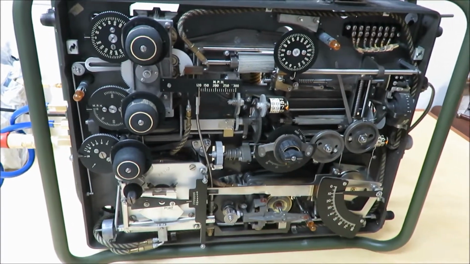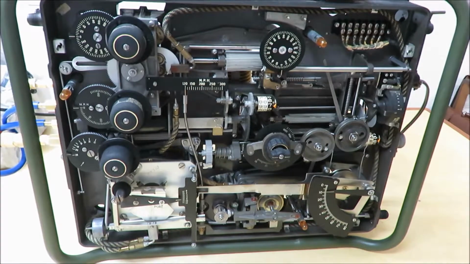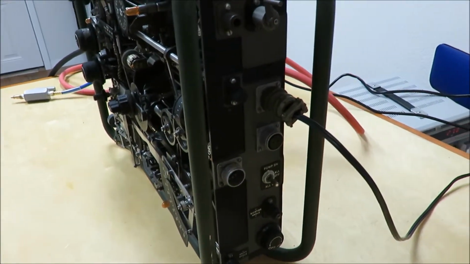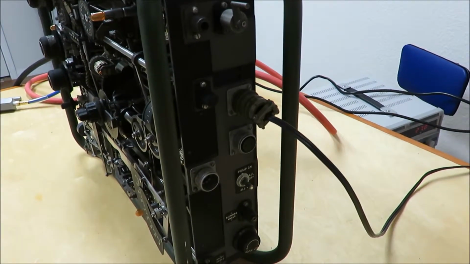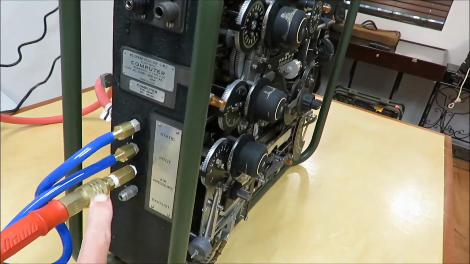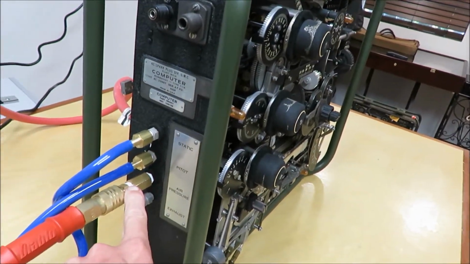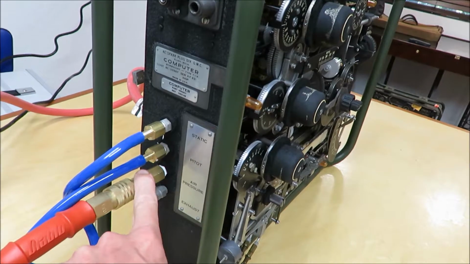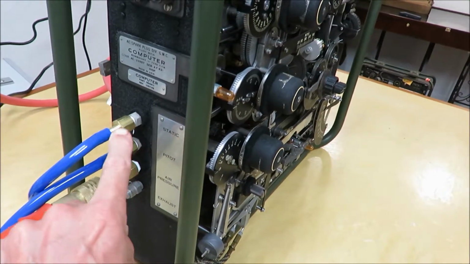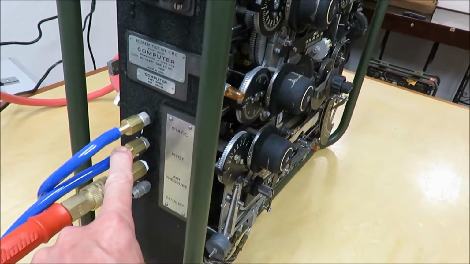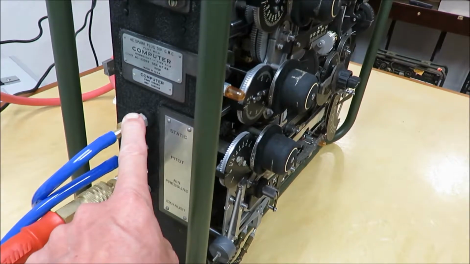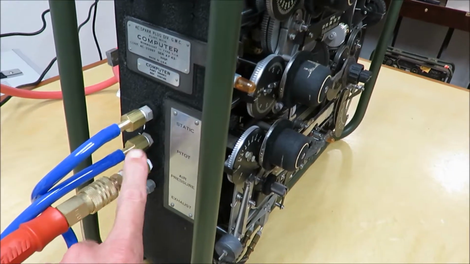The T-1 computer uses both electrical and pneumatic power to operate. Here you can see the 27 volt DC input on this end, and over here at the lower aspect you can see the 60 pound per square inch air pressure that is used to drive the bellows and make the bomb sight function. Just above that you can see the pitot and static ports. The pitot has air pressure to simulate airspeed, and the static drives both airspeed and altimeter.